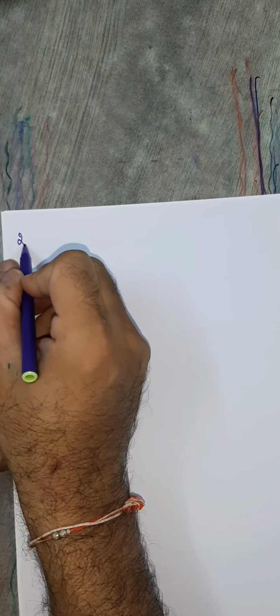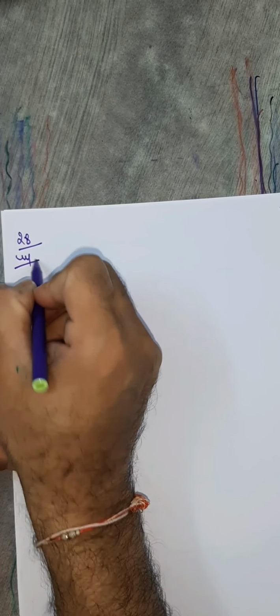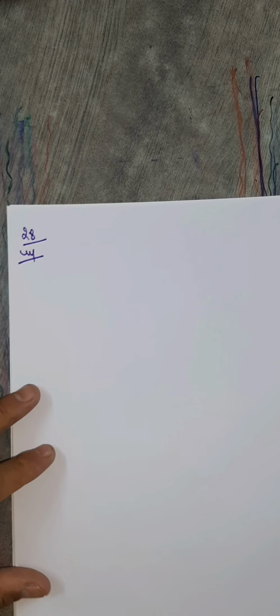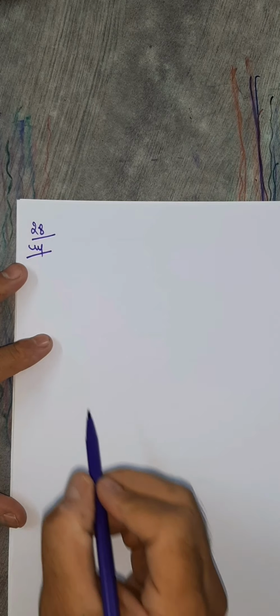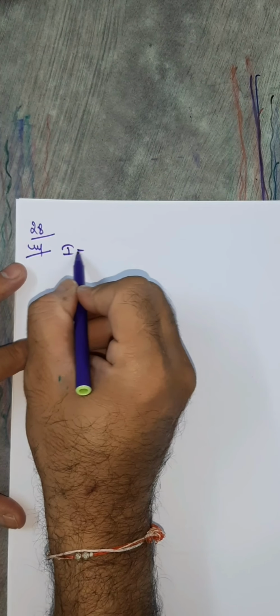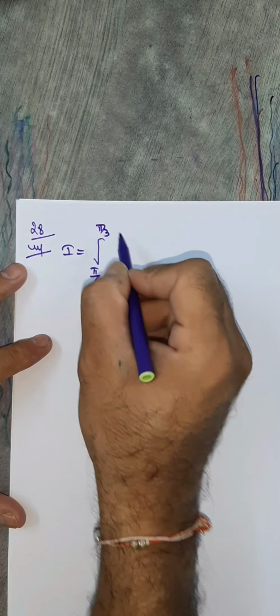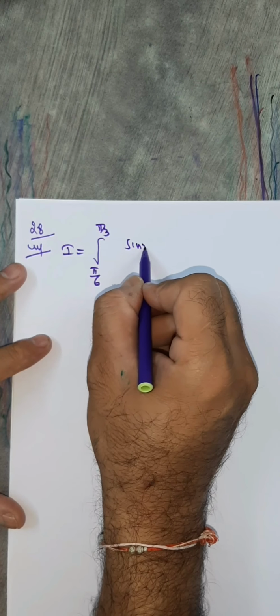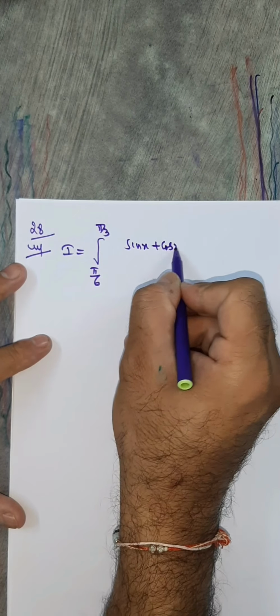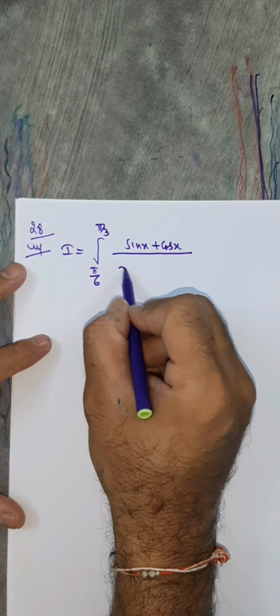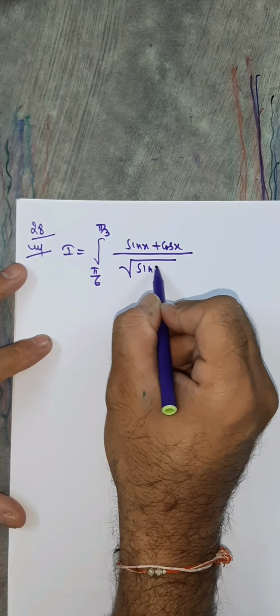Question number 28, which is an important example here. 28 and 30 are more or less similar. I'll do 28 first. Pi by 6 to pi by 3. Inside the integral you have sin x plus cos x upon root sin 2x.